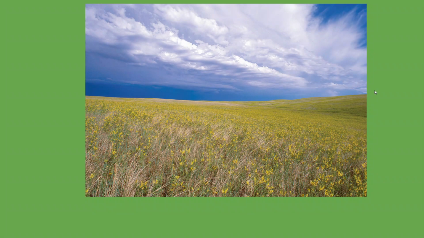Now this next one is grasslands. These are areas with relatively low precipitation, but enough to sustain the growth of grasses. One example of this is the prairies of North America.